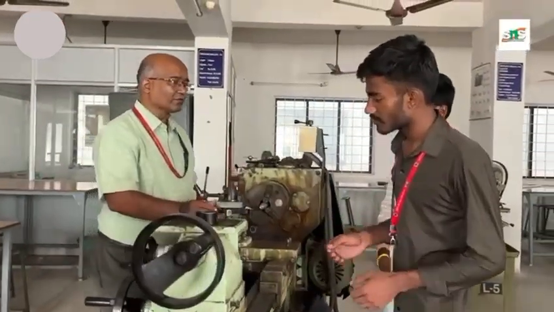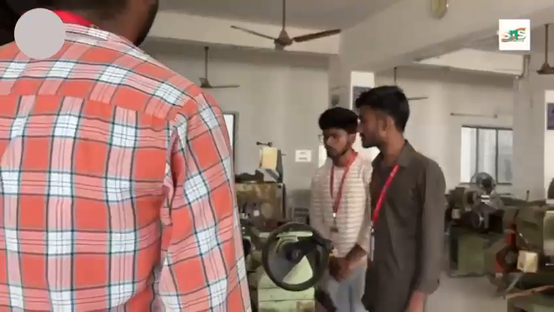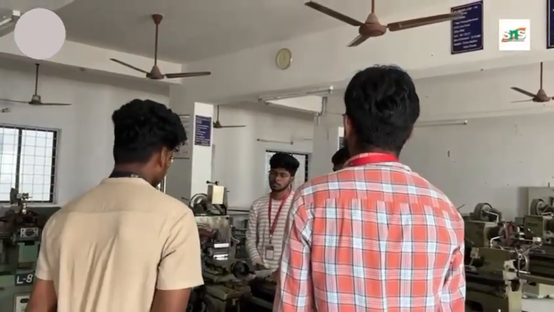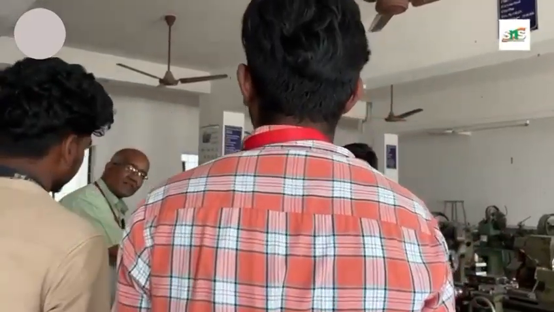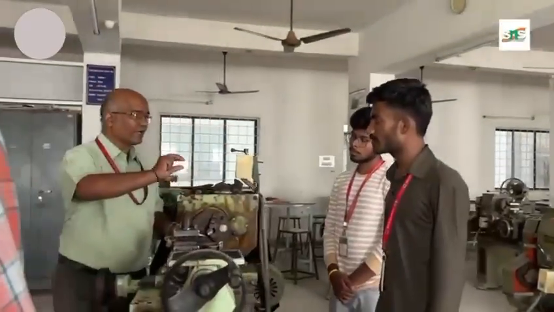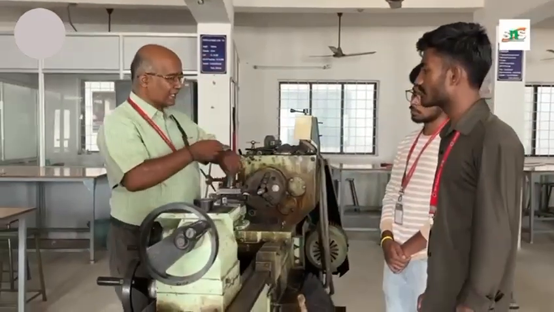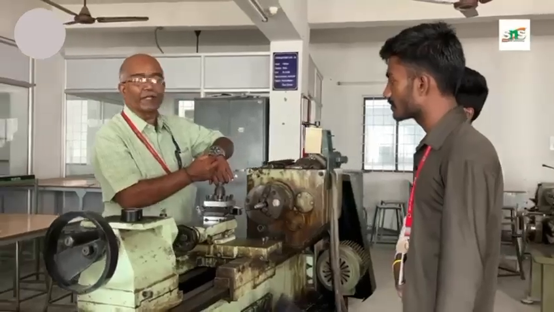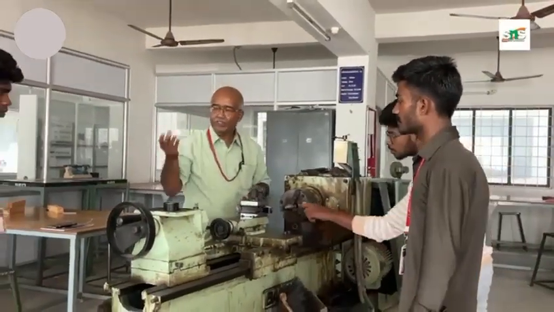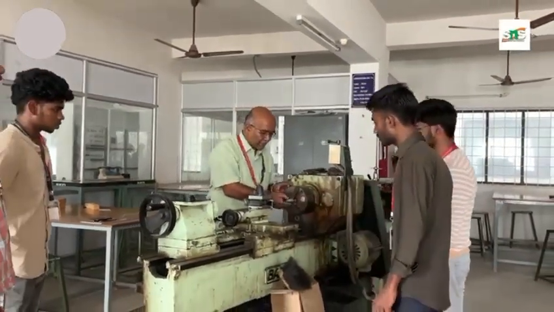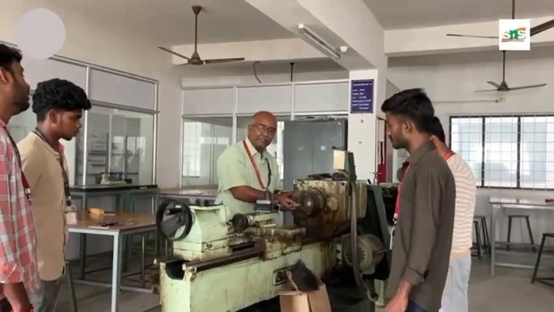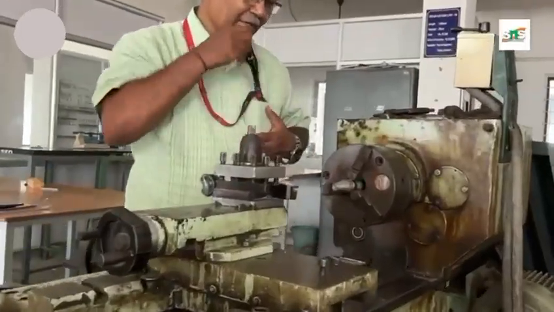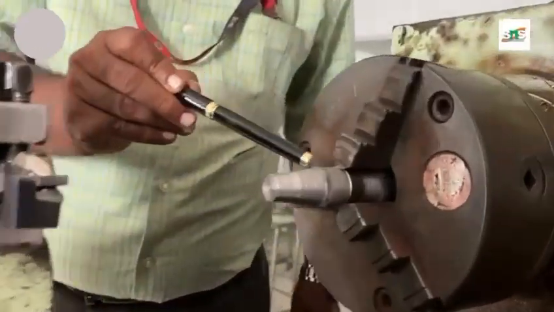This is the knurling tool. What is the purpose of the knurling tool? It produces a knurled surface for grip, like the watch key, which is made with knurling for the grip part. Handling it like this, you can see the grip here. The knurling tool has made the grip itself.